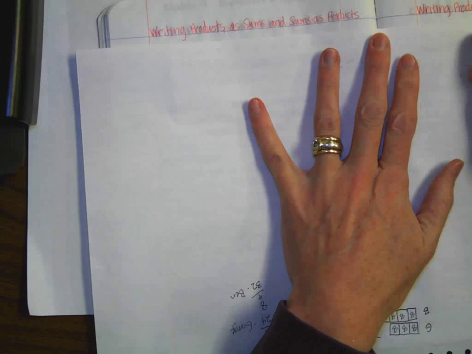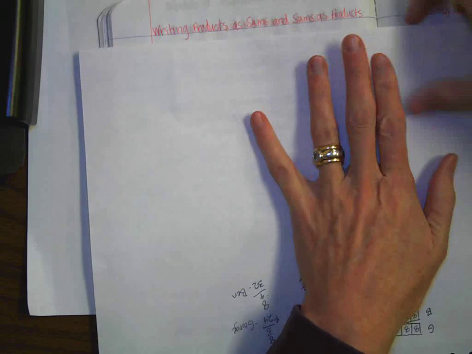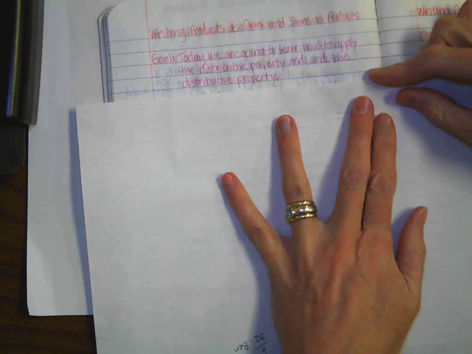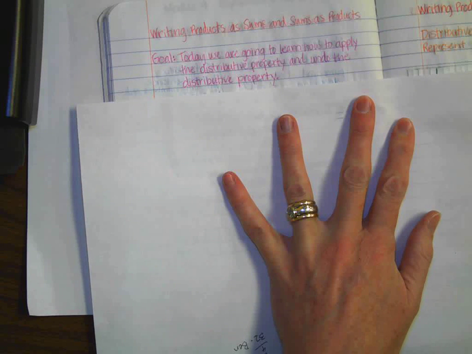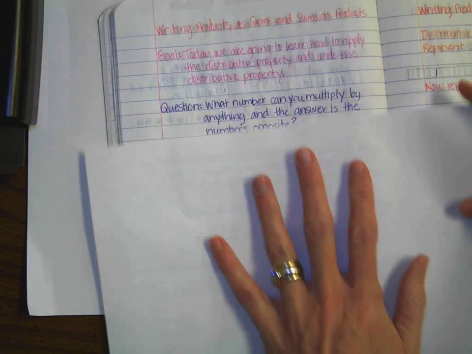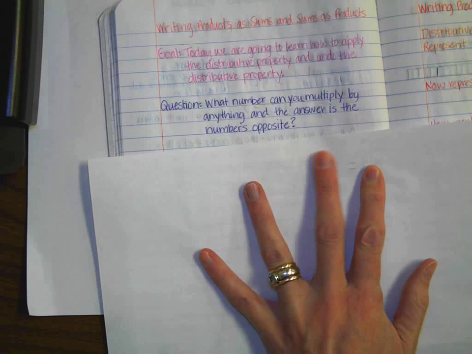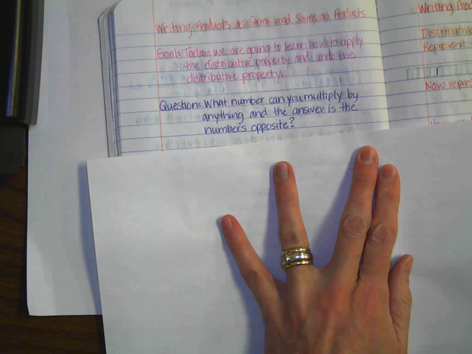Writing products as sums and sums as products. The goal for today: we are going to learn how to apply the distributive property and undo the distributive property. The question that I want you to be thinking about is, what number can you multiply by anything? And the answer is the number's opposite.